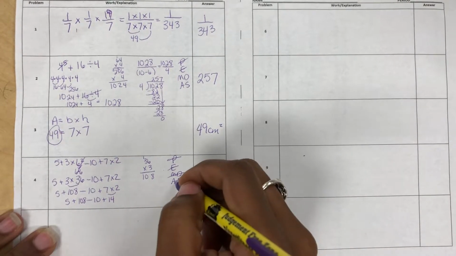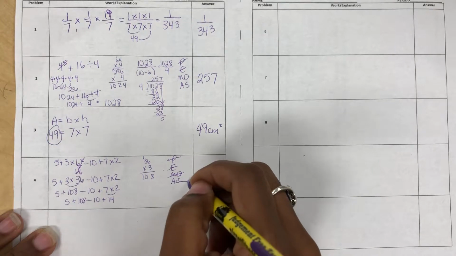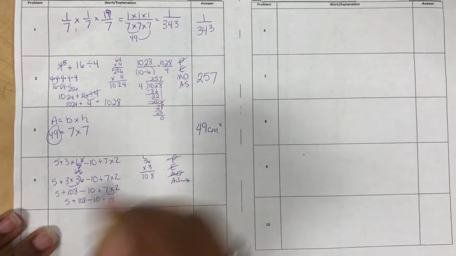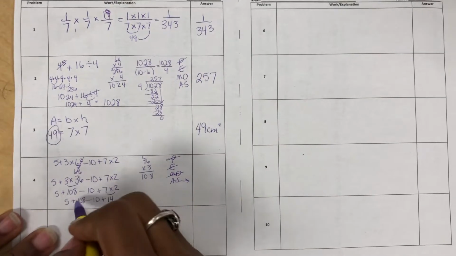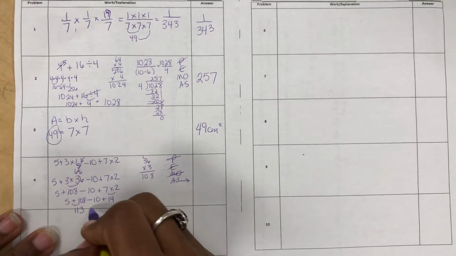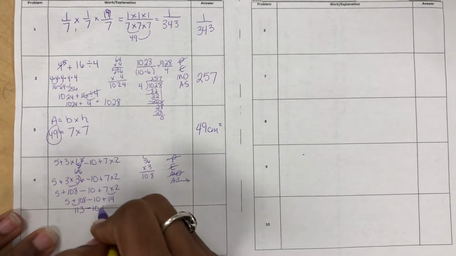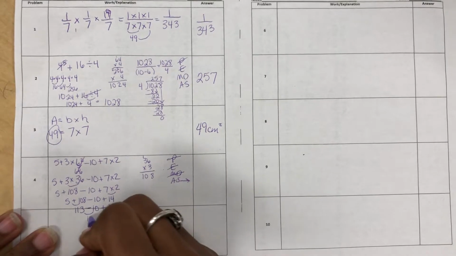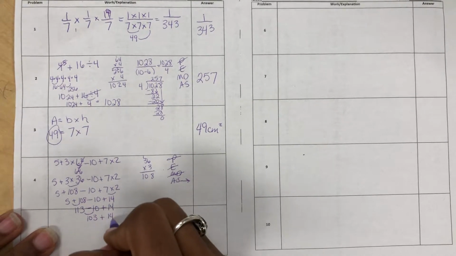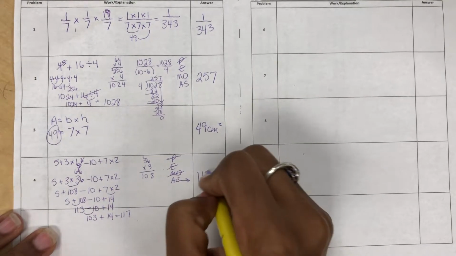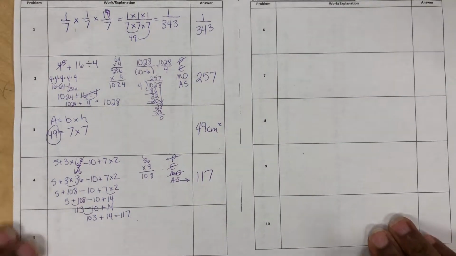So now the next thing I do is addition and subtraction, but I do it in order from left to right. So I don't just do the addition first and then the subtraction. I do it left to right. So I'm going to do 5 plus 108 first, which gives me 113. Then I'm going to subtract 10 and then add 14. So then 113 minus 10 is 103. And then I'm going to add 14, which gives me 117. So my answer is 117.